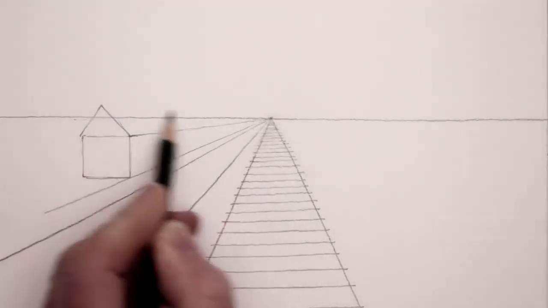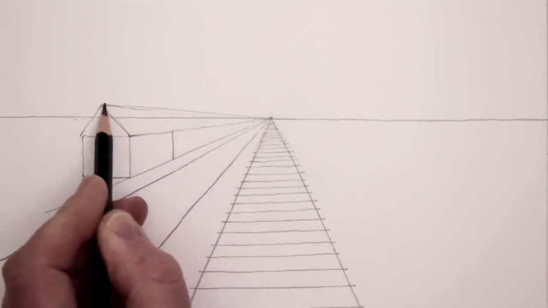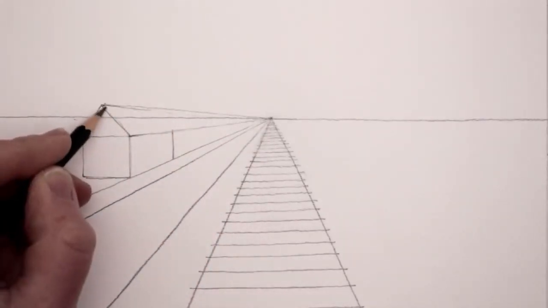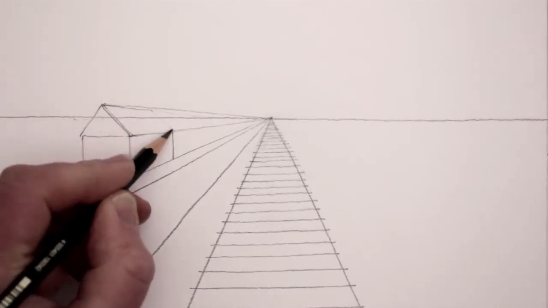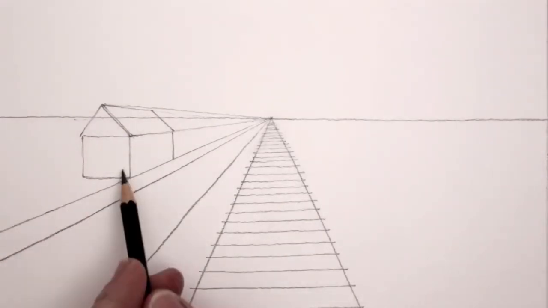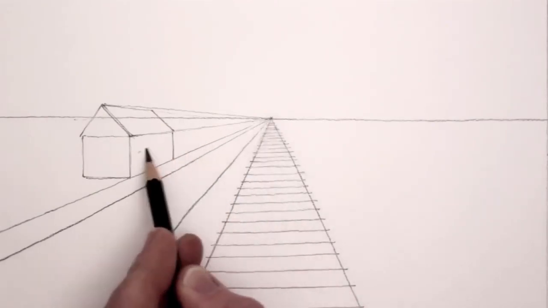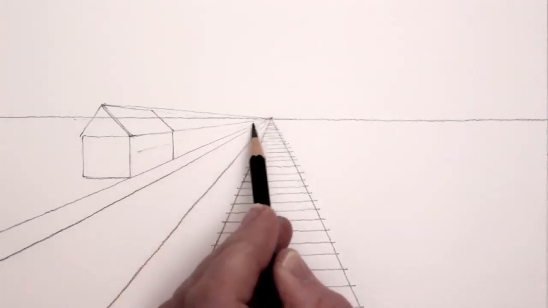From the top of the triangle of the roof, we could draw another diagonal that goes towards the vanishing point, and this will be the top of the roof. And then to cut it short so it doesn't go on forever to the vanishing point, we need to copy the side of the triangle on the right and copy that angle for the back of the house, and then we'll get a roof that will work in 1-point perspective.